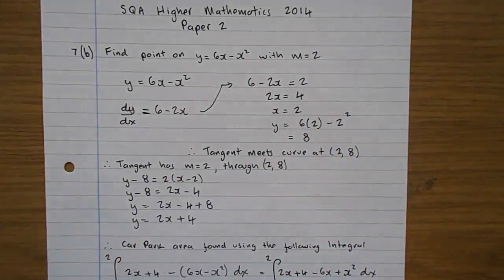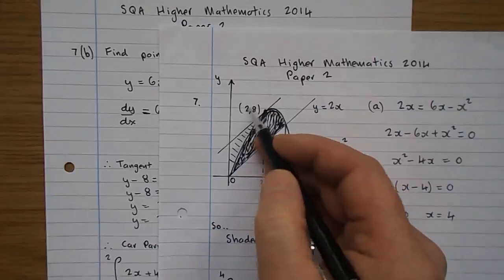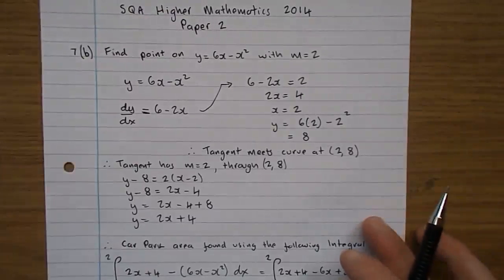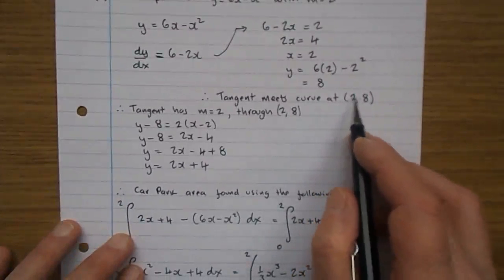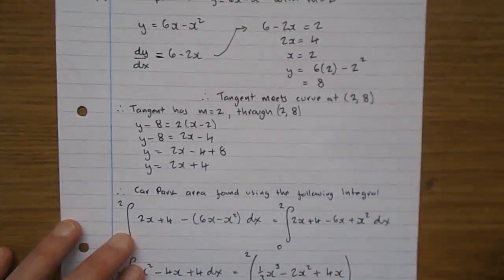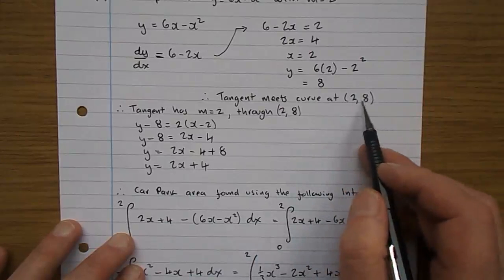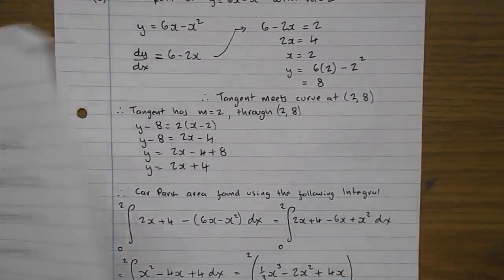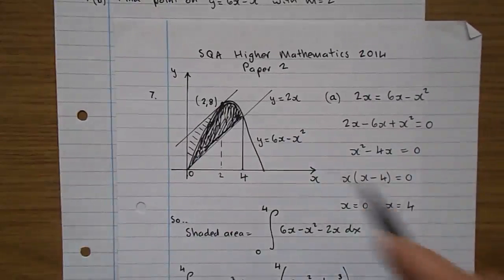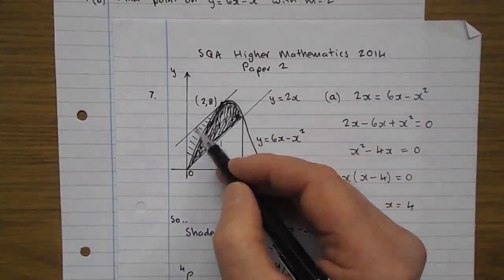Now we need to get the point of contact of the parabola. So when x is 2, y is 8. Why is it 8? Well, of course, you just put it through the equation of the curve. y is 6 twos take 2 squared, 12 take 4 gives you 8. So the tangent meets the curve at 2, 8. So just go back to it. We have a line going through 2, 8 with a gradient of 2.